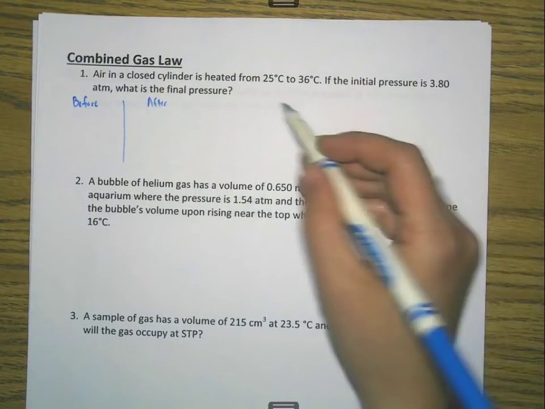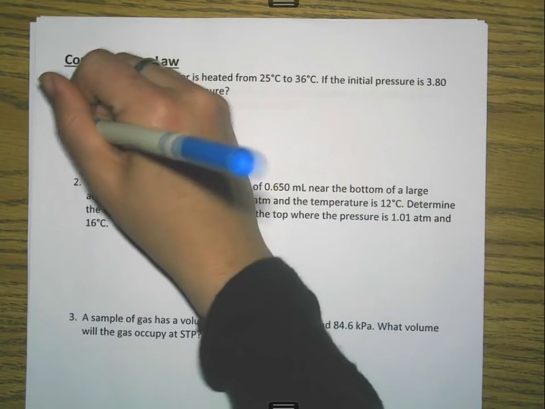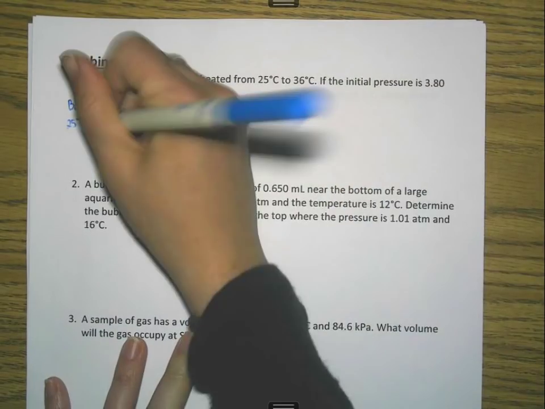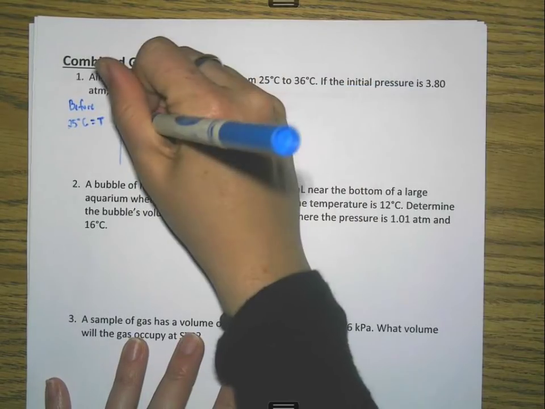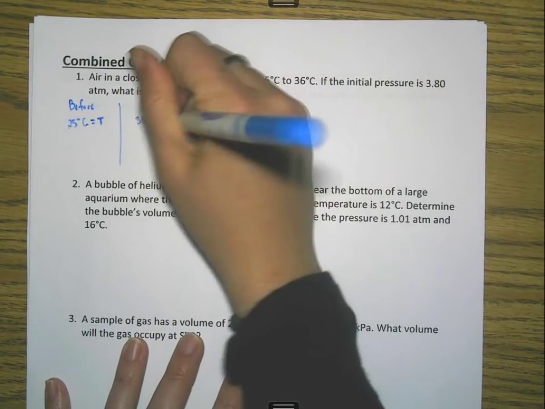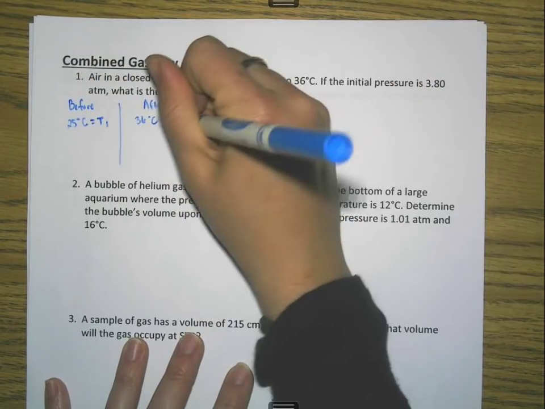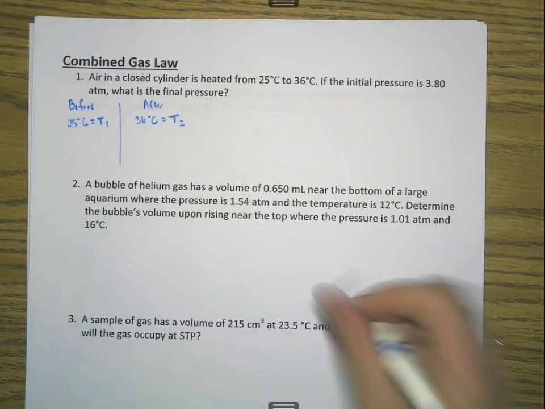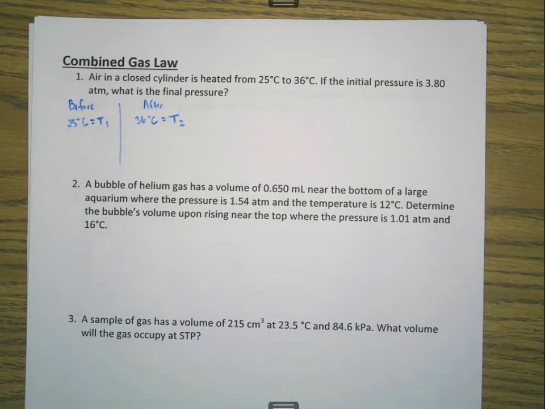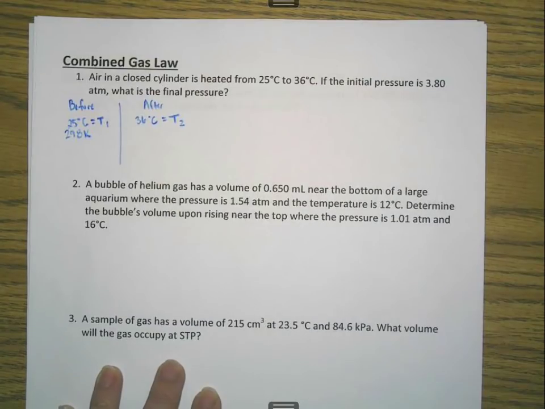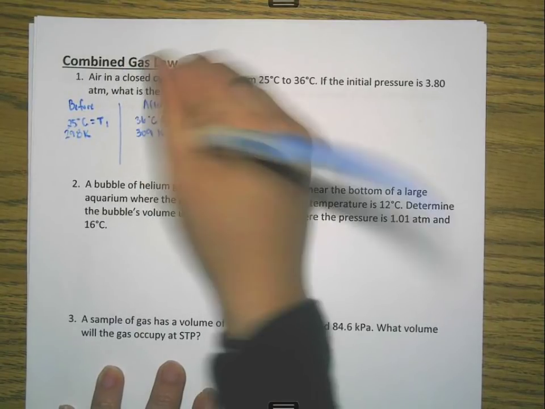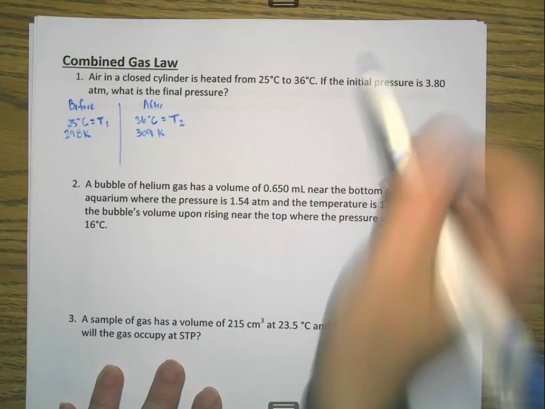When I do this, before, it was 25 degrees Celsius, and I'm going to make myself a list. 25 degrees Celsius is a temperature. And then after, it becomes 36 degrees Celsius, which is another temperature. I'm going to call before T1 and after T2. I'm going to have to convert those temperatures to Kelvin in order to work my problem. So this becomes 298 Kelvin, and this becomes 309 Kelvin for T2.